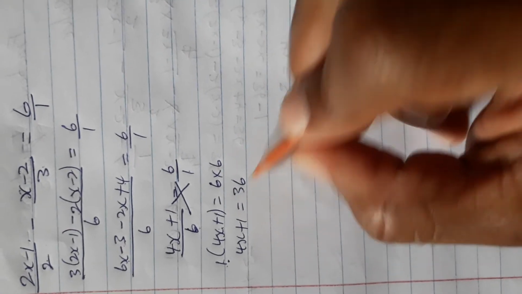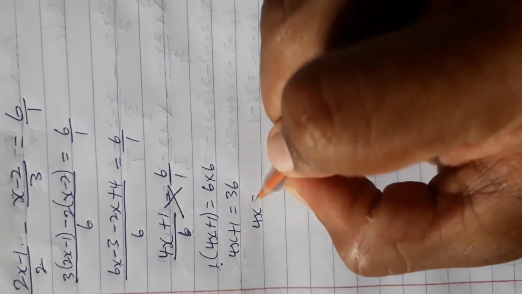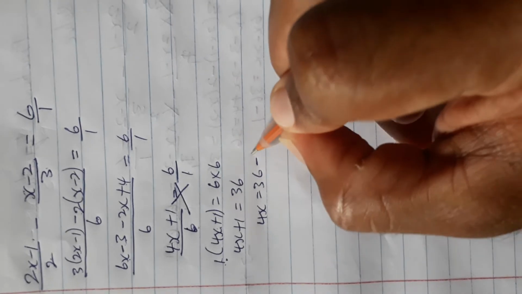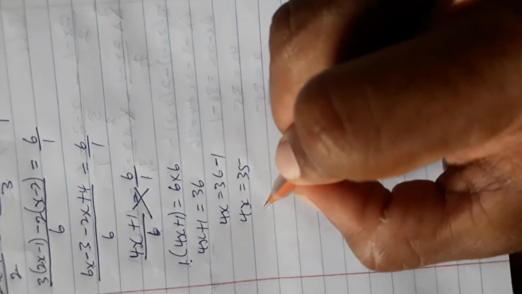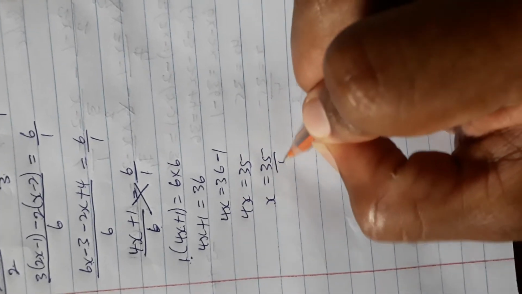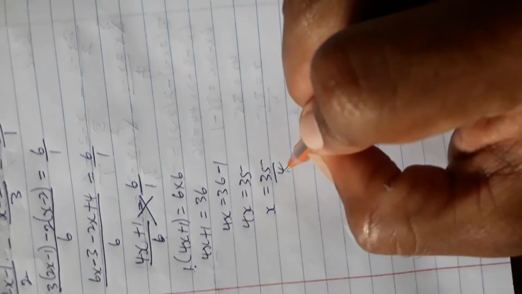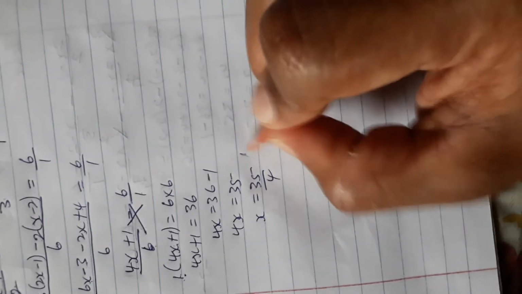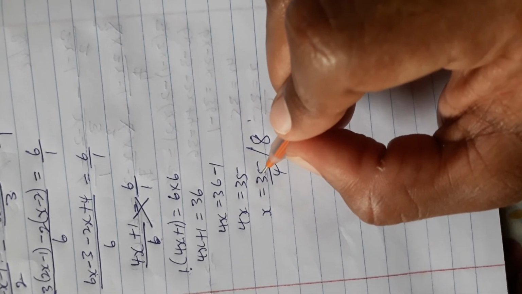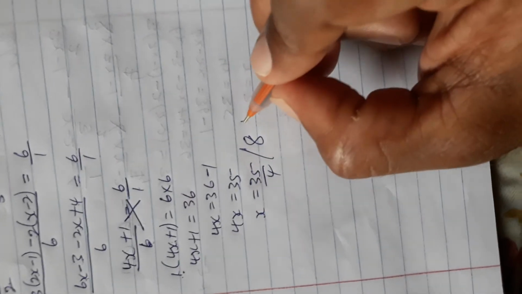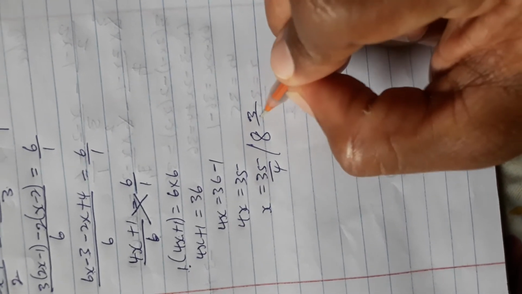Good. So now what I'll do, I'll take the 1 across the other side. So I have 4x equals to 36, it's positive 1. 4x will equal 35. x will equal 35 divided by 4. 4x means 4 times x. We take across, we divide, and that's our answer. Or we write it as 4 can go into 35 8 times. 4 8's are 32, so 3 remain. Good.